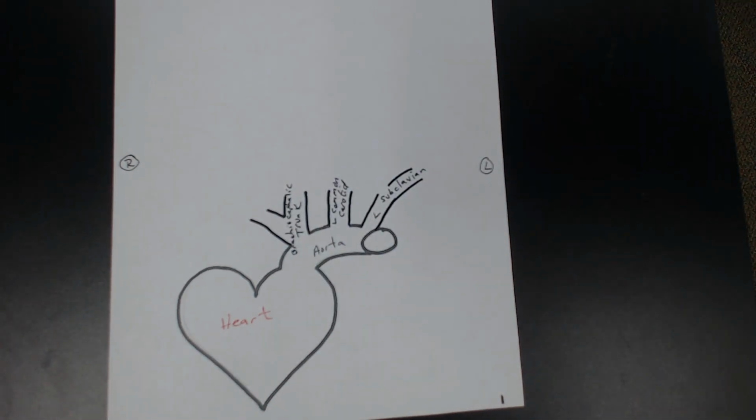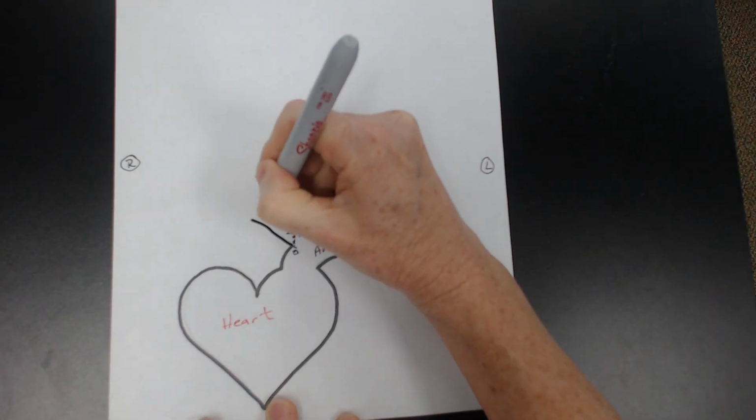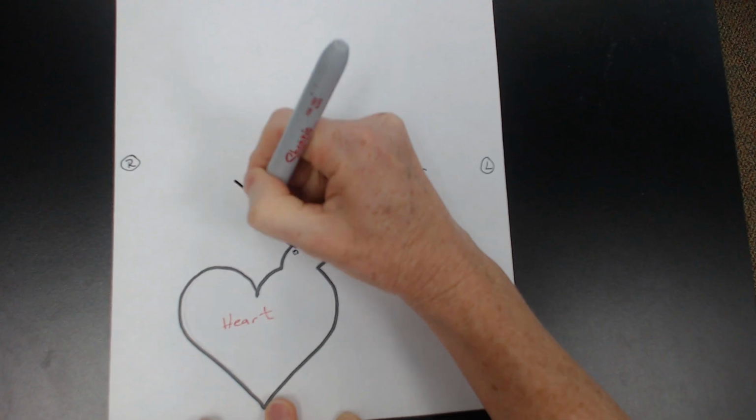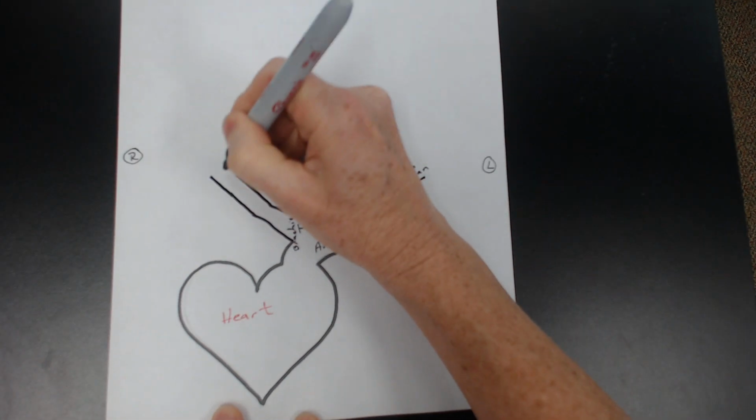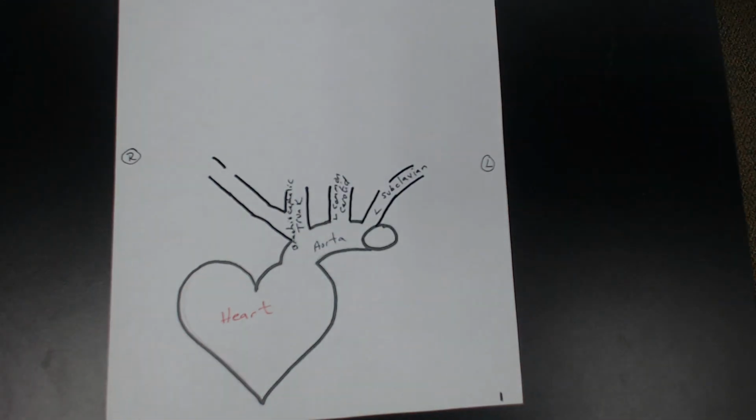So on the left side, you have your left subclavian and your left common carotid coming off individually. On the right side, you have something known as your brachiocephalic trunk. And that brachiocephalic trunk actually divides into two. And on the outside, it's going to become your right subclavian.